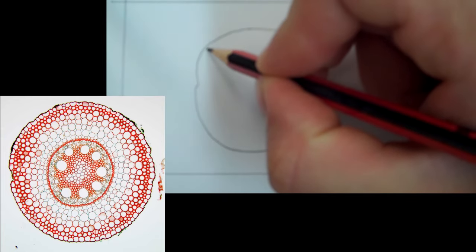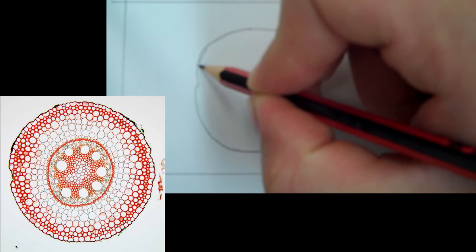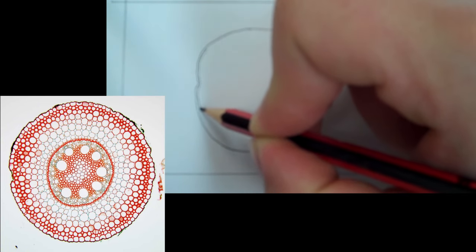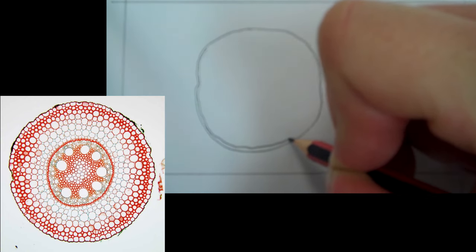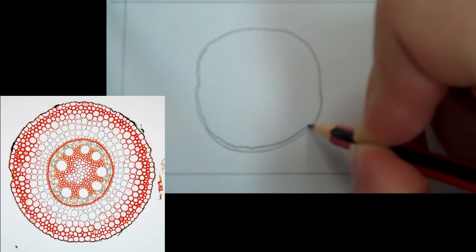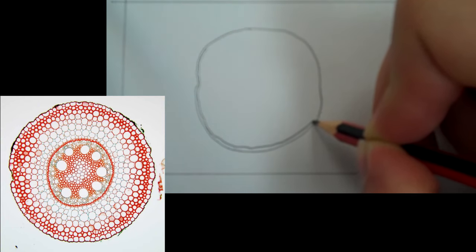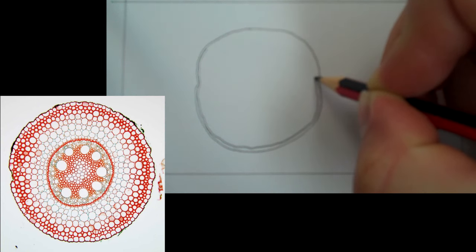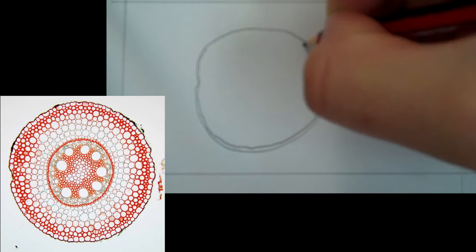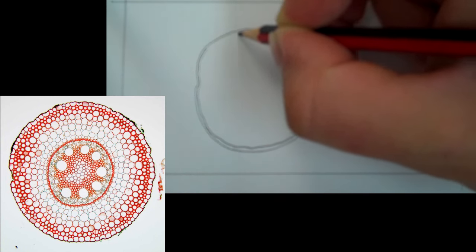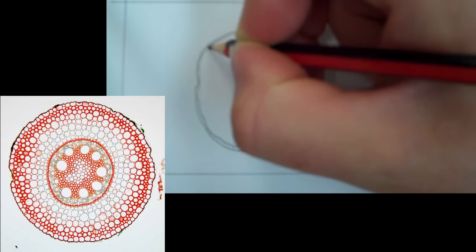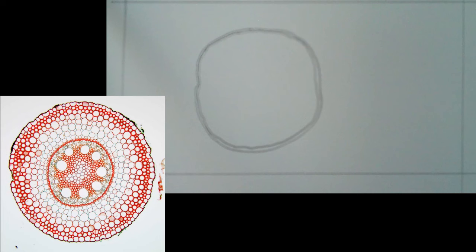So I'll draw the outermost, so probably an epidermis. Okay, holding the pen, moving the hand. Doing that once more. Okay, fantastic. So there's my epidermis. Now moving on to my other layers.